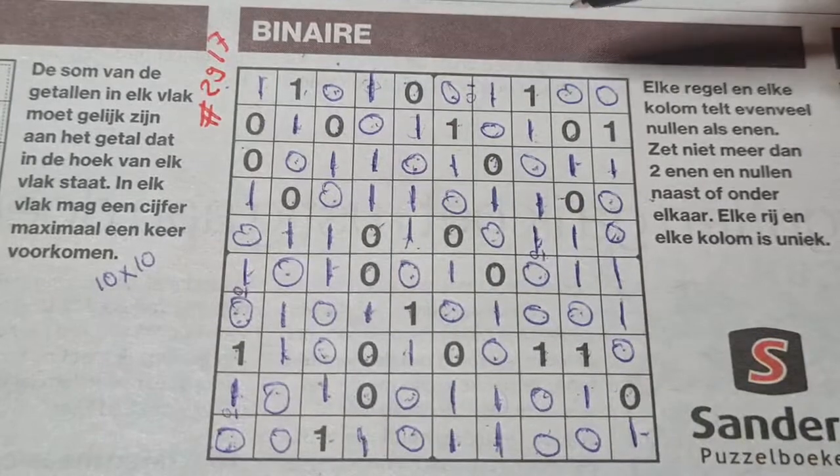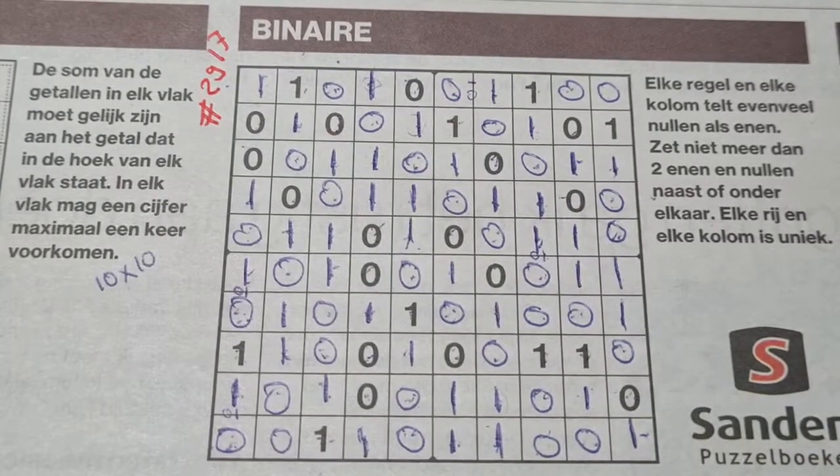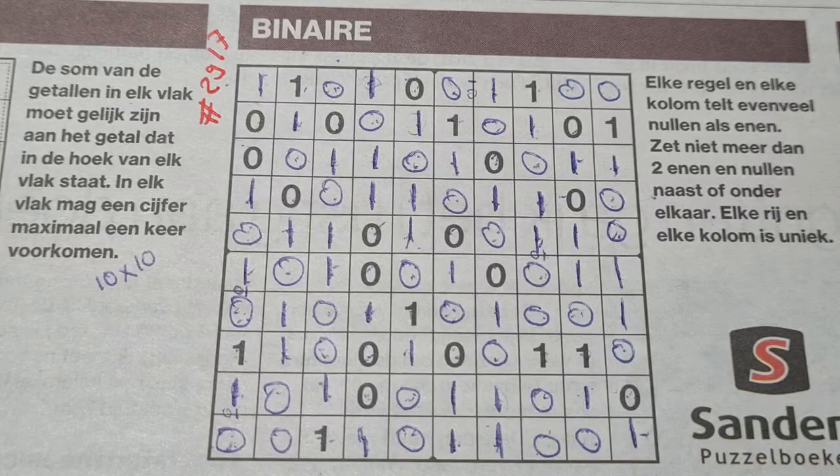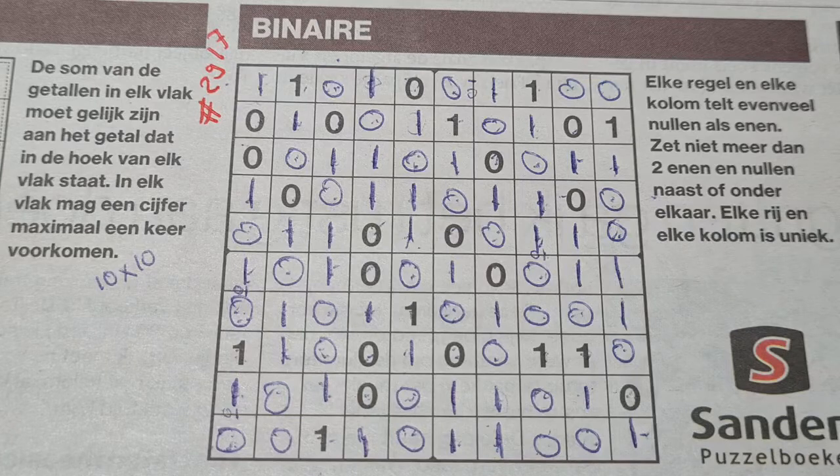Yes! Completed in 10 minutes. Wow! Yeah, I like this one. Do you think so? Thumbs up, otherwise thumbs down. Not too complicated, but you need to find the way to complete this puzzle.